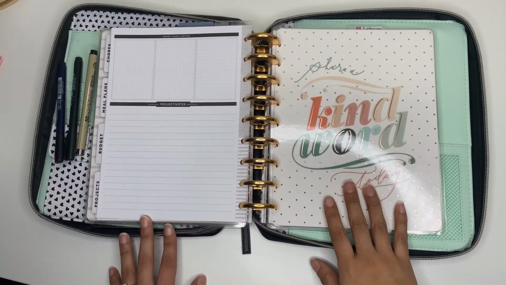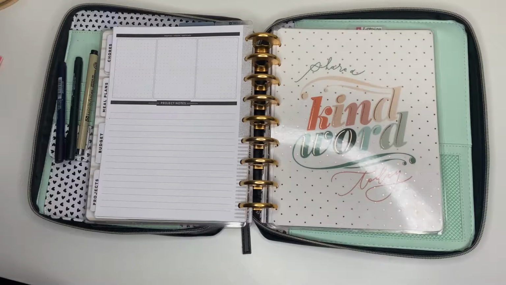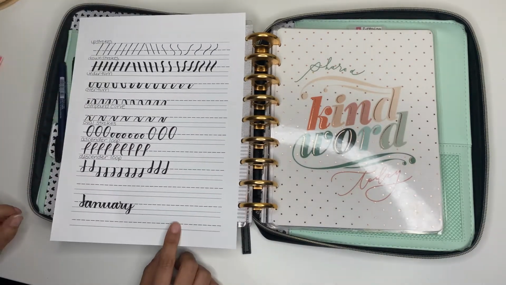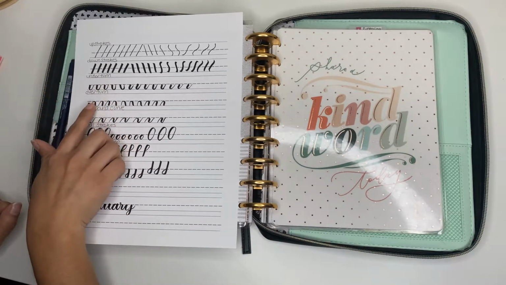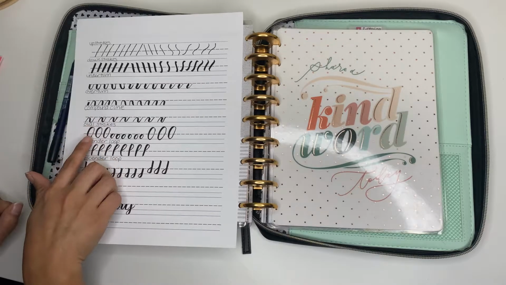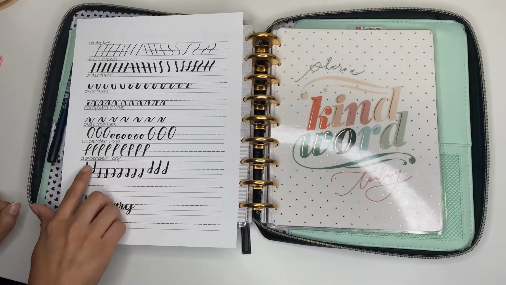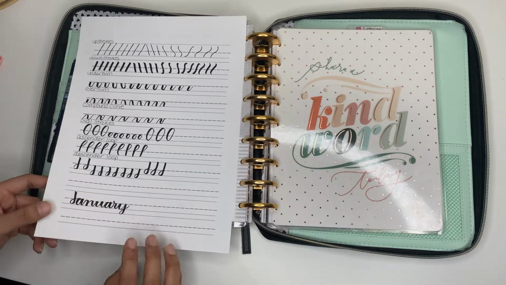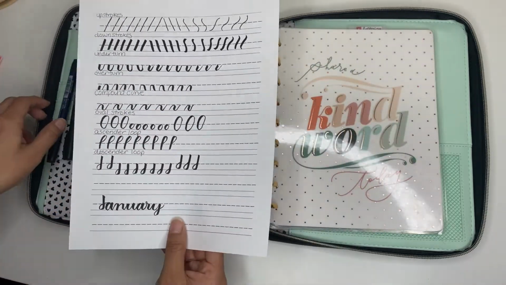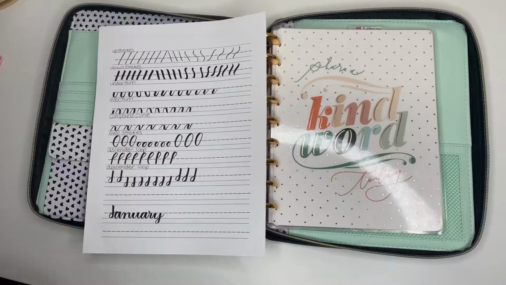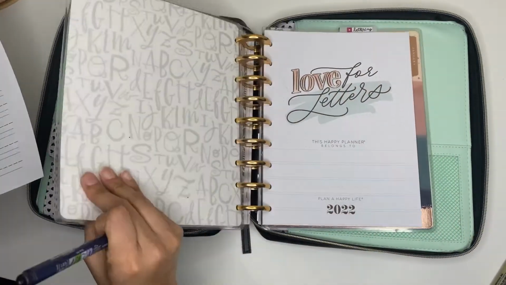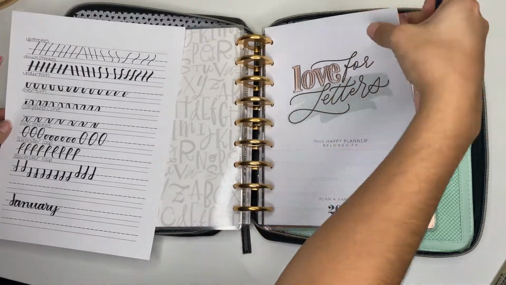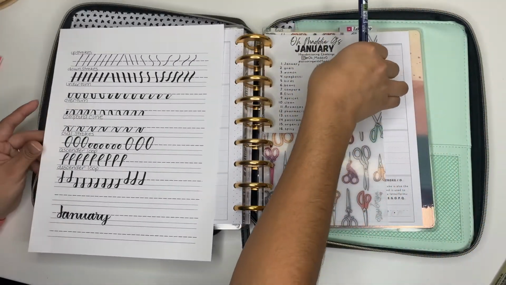My name is Madeline and today we're going to be going through the Kind Word Planner, step by step through what we learned last time: the upstrokes, downstrokes, the underturns, the overturns, the compound curves, the ovals, the ascending loops, and the descending loops. And if you want to watch that video on doing this, I will link that in the description box below. And these are just practice letter strokes that will help us to form our words and our letters.